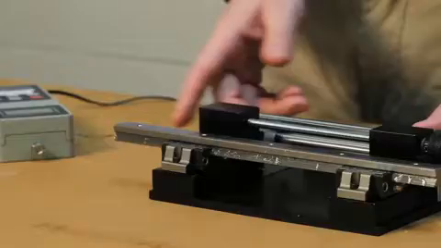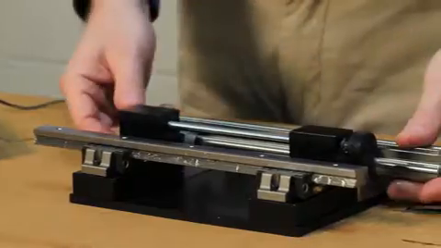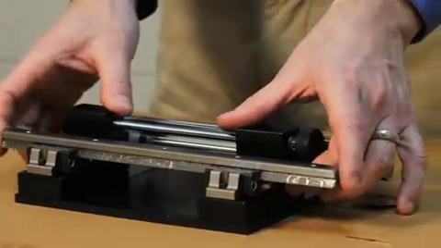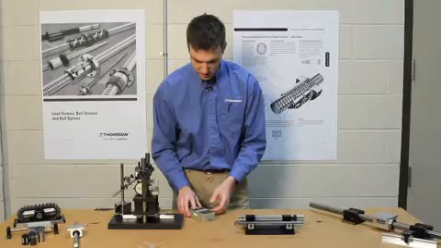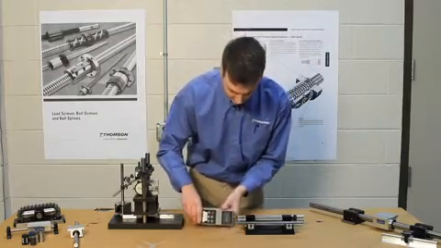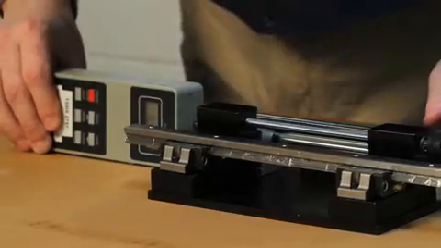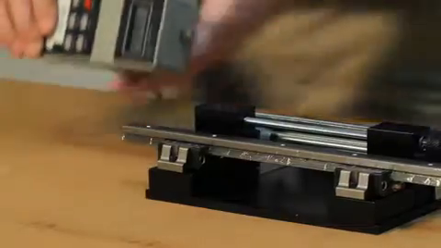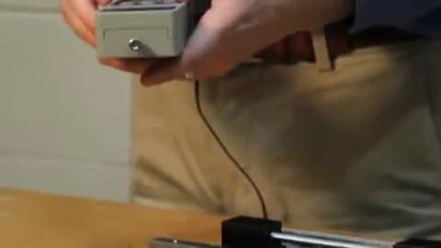So now you can see the round rail moves still fairly easily. The square rail really locks up. And so we'll see what the push force differential is now. Now we're up to 0.84, so an increase of 0.7.